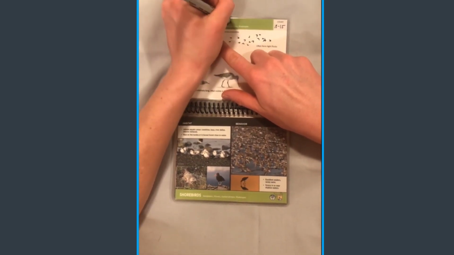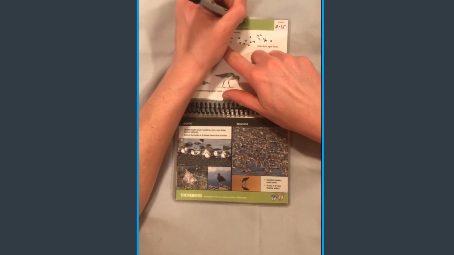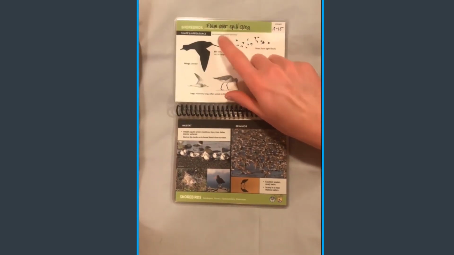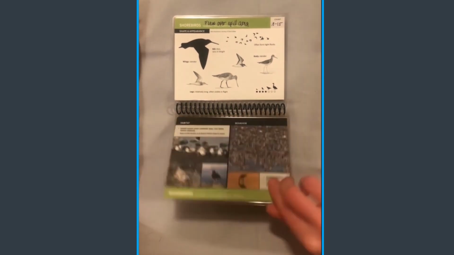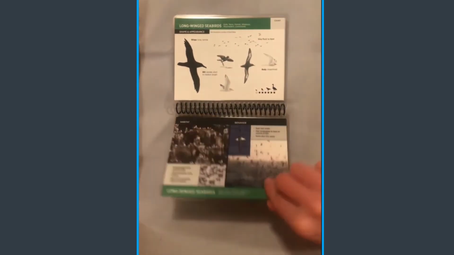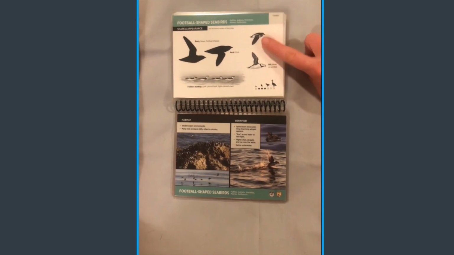Other observations about the animals you see that you think might be helpful for wildlife response planning can also be written on the page. For example, a quick note describing that the shorebirds you saw flew over spill area helps us determine which wildlife response strategy to start mobilizing.